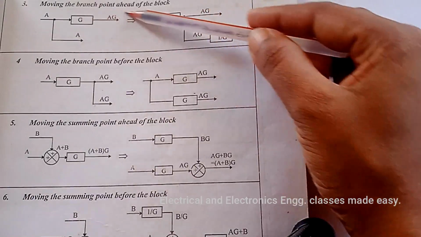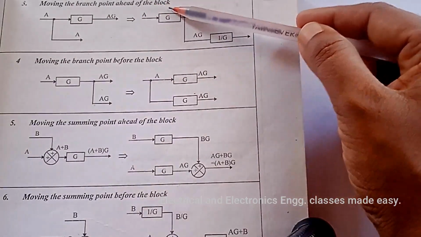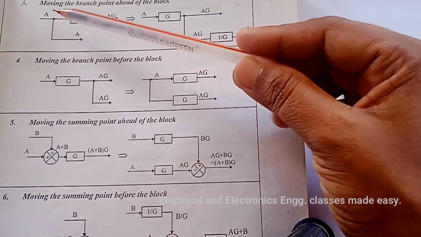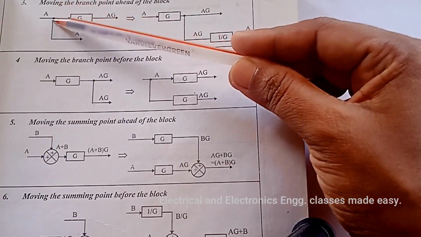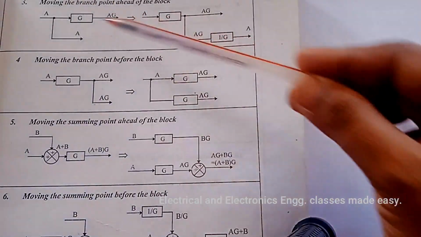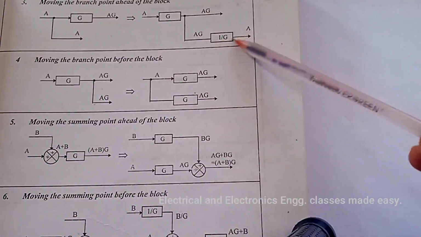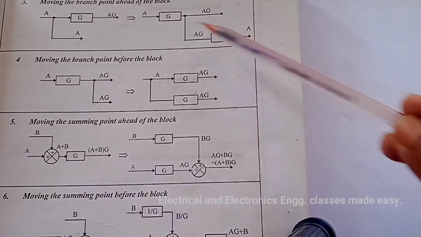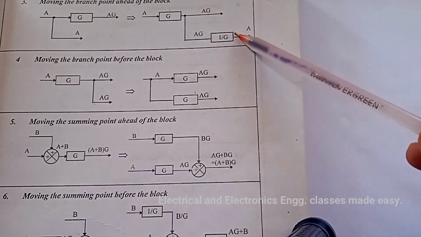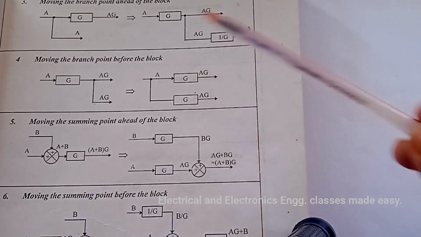Third one, moving the branch point ahead of the block. Suppose the branch point is at this point and now we have to change this point to this side. Then there will be an additional block here, that is 1 by g. So the transfer function of that block will be 1 by g.